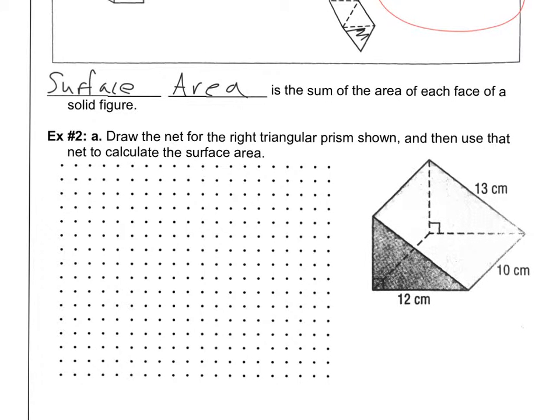This here is a prism. On the next page, we're going to break down all the different shapes for you and all the different formulas. But I want to show you guys how you can draw the net for this and then use it to calculate the surface area. So let's just try and draw the net. There's not enough dots here for each dot to represent 1 centimeter. So we're going to have every 1 dot represent 2 centimeters.